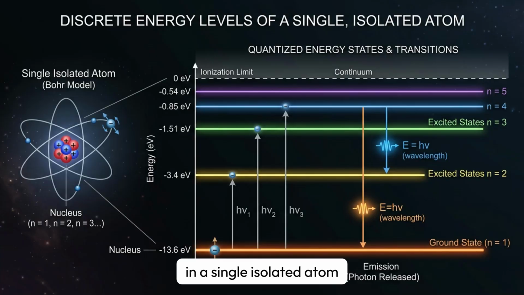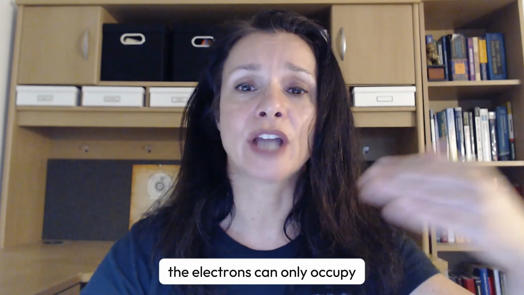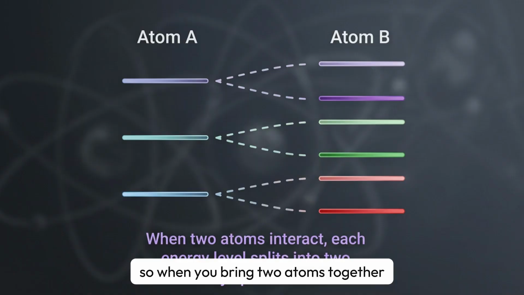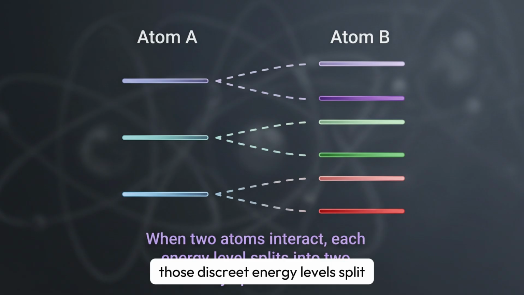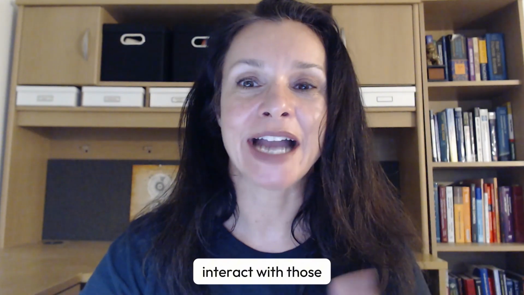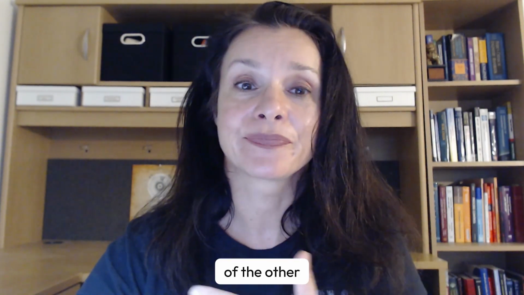In a single isolated atom, the electrons occupy discrete energy levels. You could think of these energy levels as almost rungs on a ladder. The electrons can only occupy certain allowed energies and nothing in between those energies. So when you bring two atoms together, those discrete energy levels split into two slightly different levels because the electrons of each atom interact with those of the other.